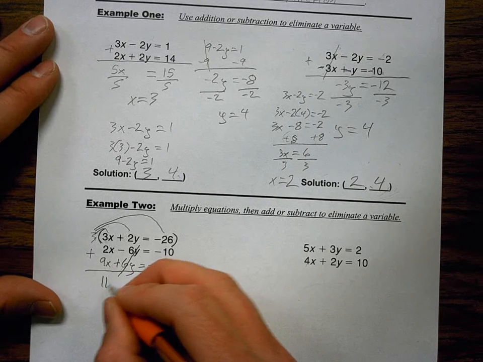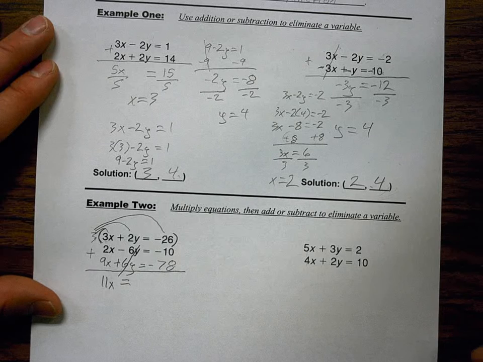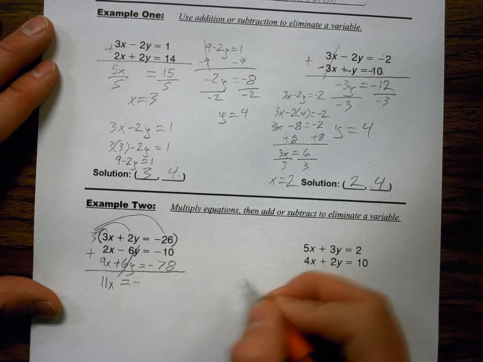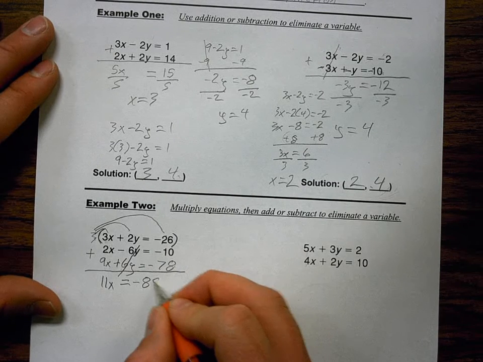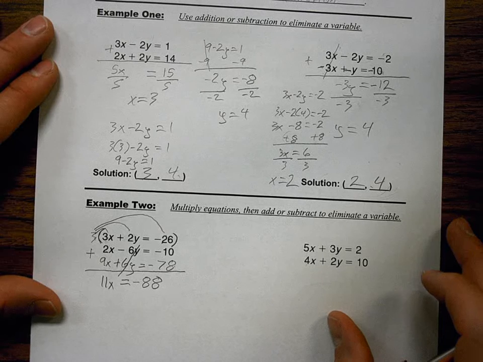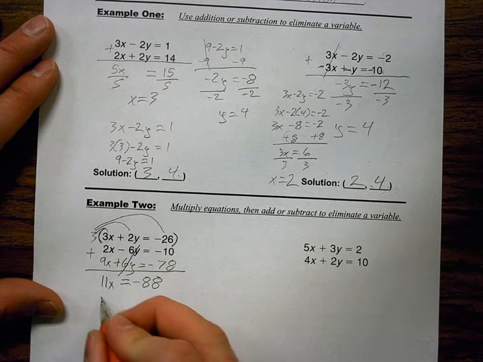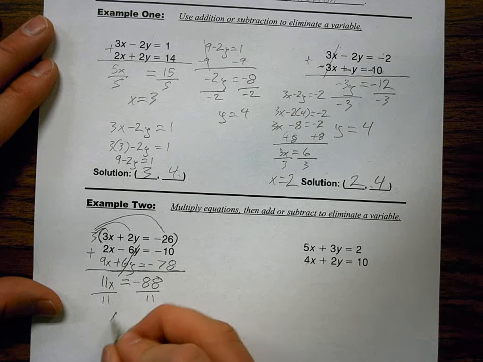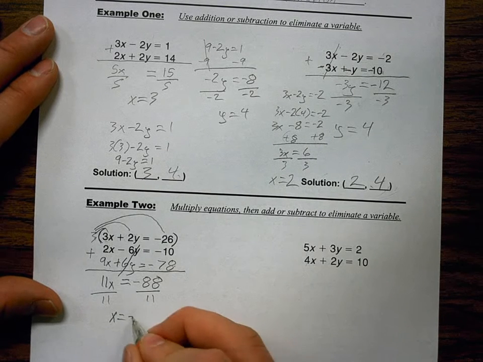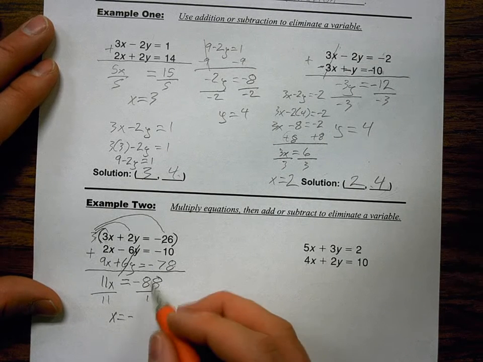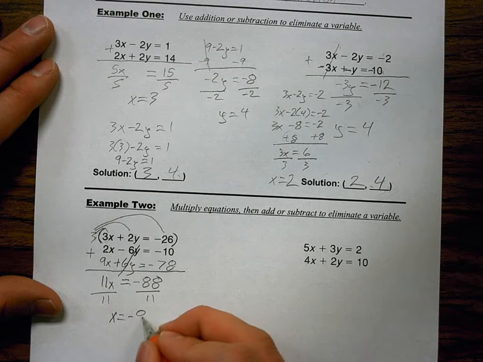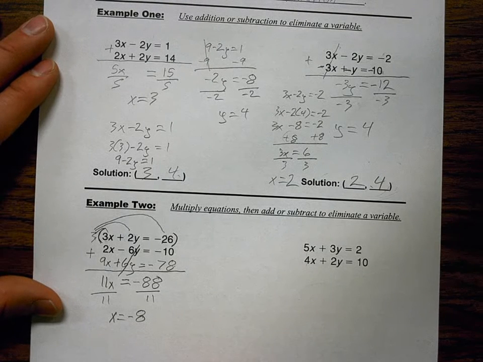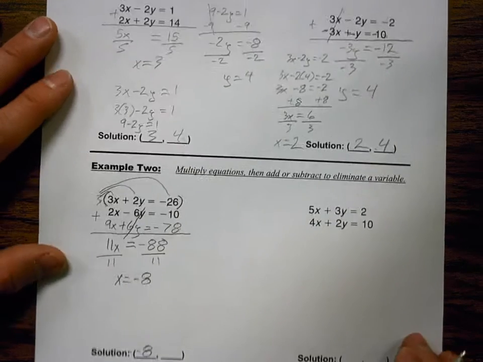11x equals -88. And that's set up. We can already see that this is going to be a nice answer. X equals, everybody know what this is? -8.